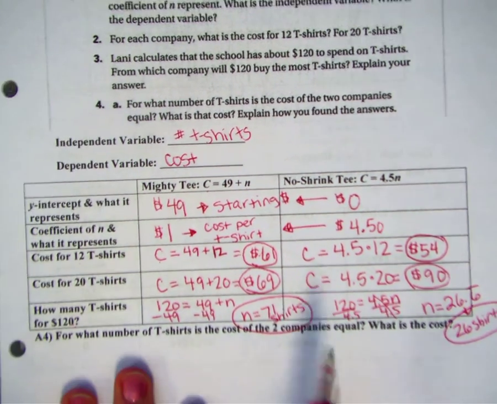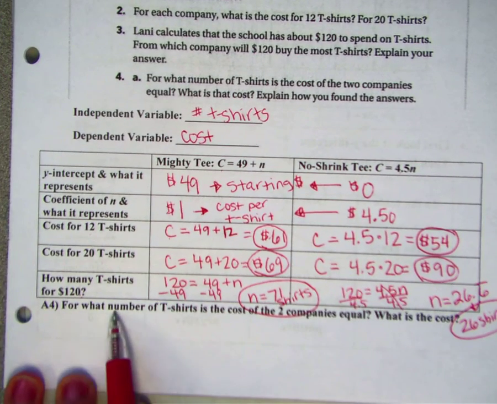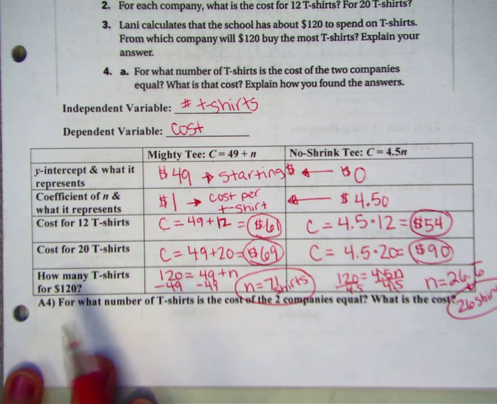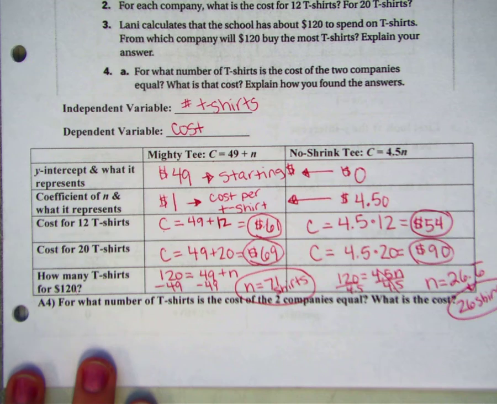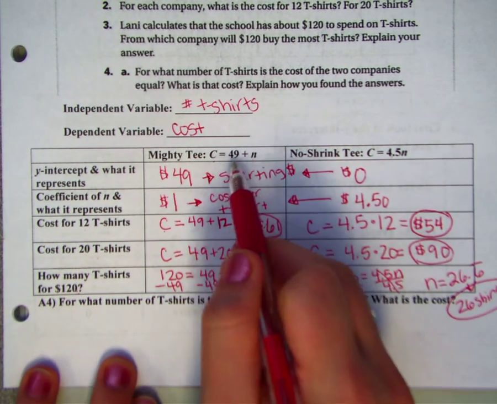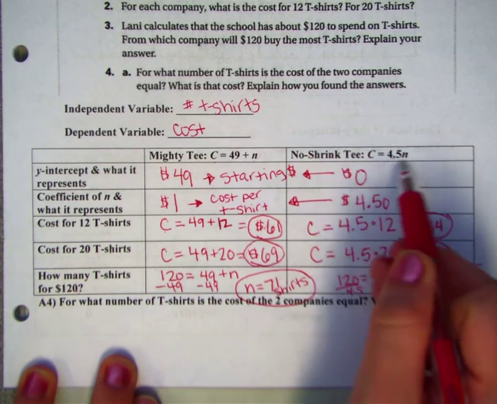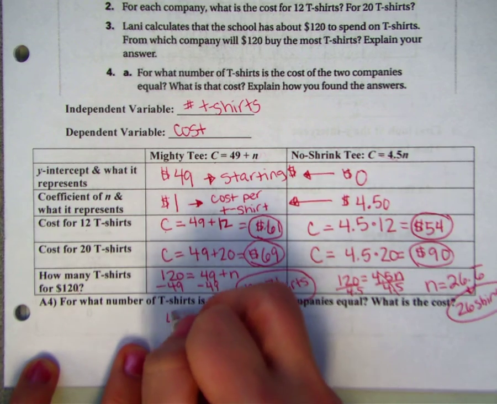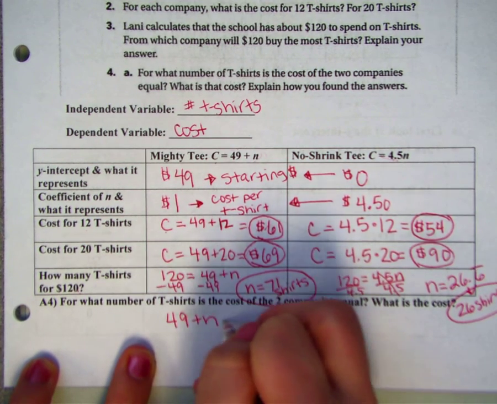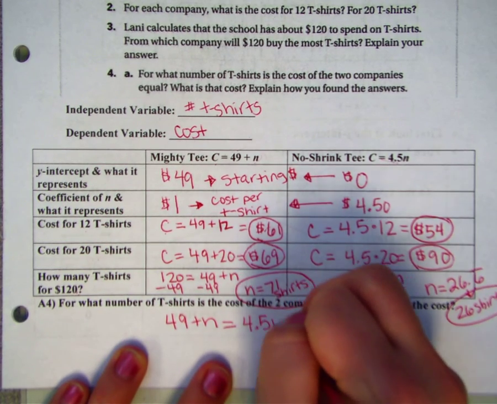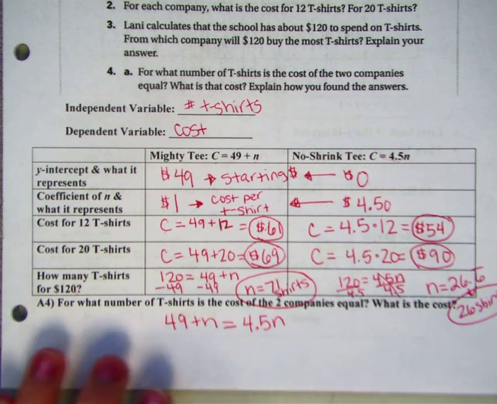So we want to figure out, keeping that in mind then, it says for what number of t-shirts is the cost of the two companies equal? So we want to know when the two of these are equal to each other. Okay, now we can decide this a couple different ways. If I want to know when is the cost equal, basically I'm asking myself, when does this equation equal this equation? So when is my cost going to be the same? So what I can do is I can take the Mighty T, the 49 plus n, and set it equal to the No Shrink T, the 4.5n. And I can solve that to figure out when the two are equal.